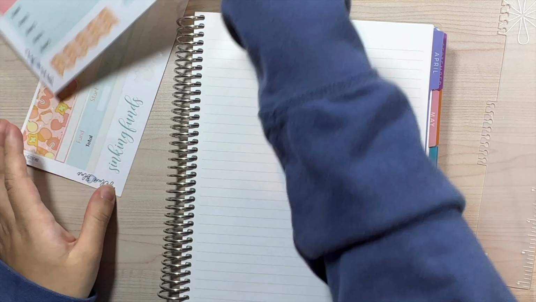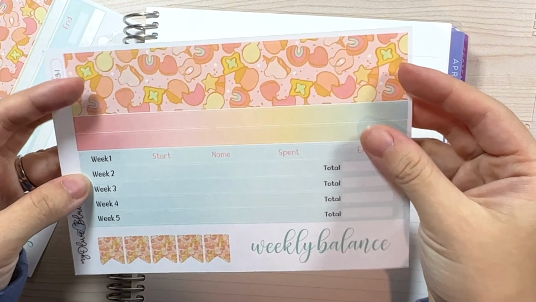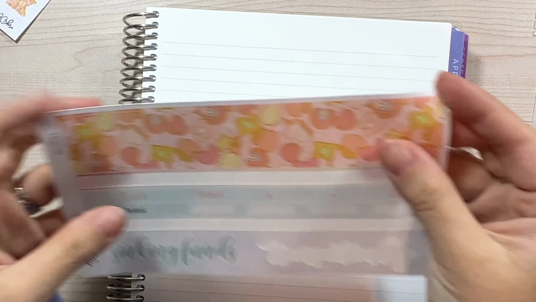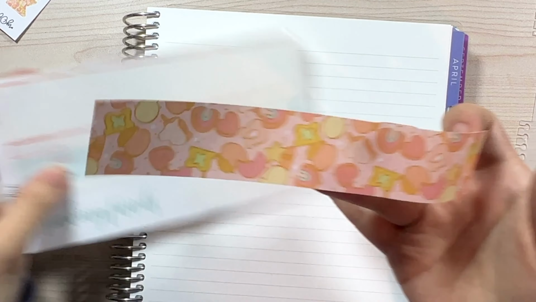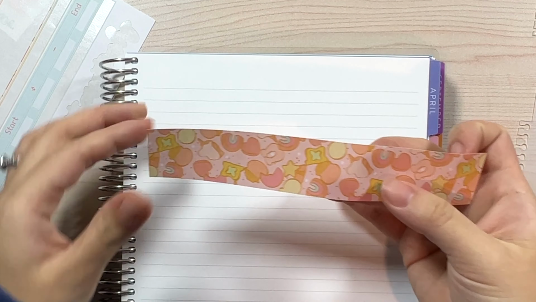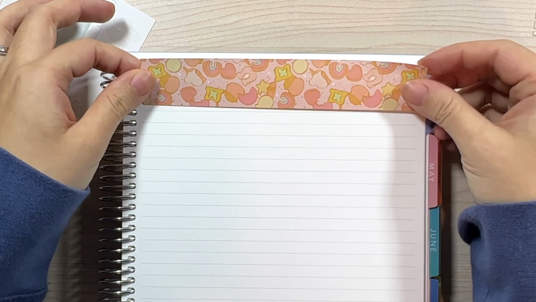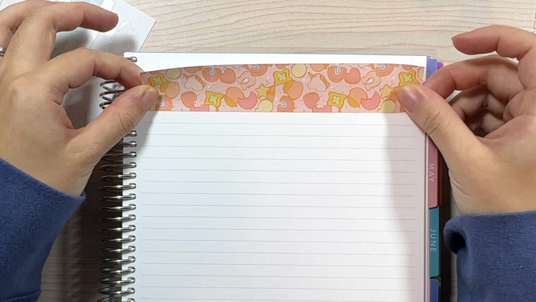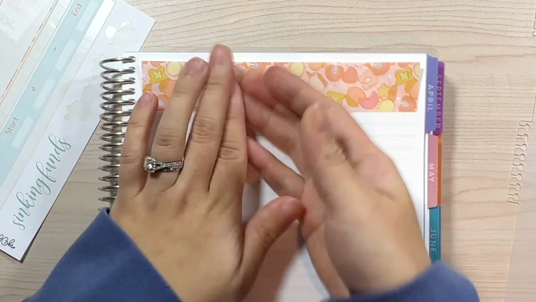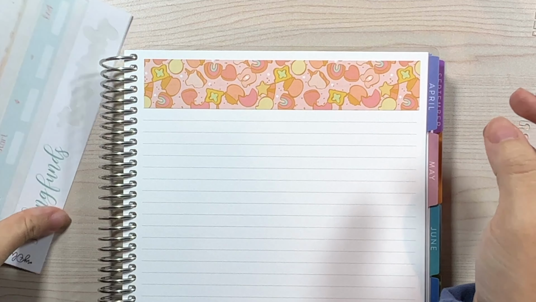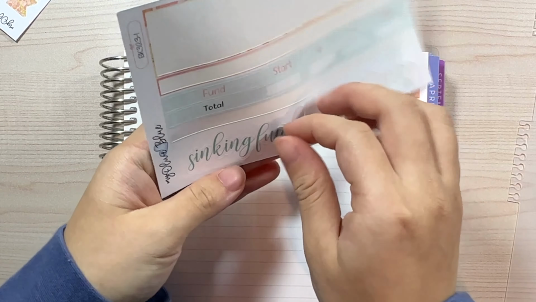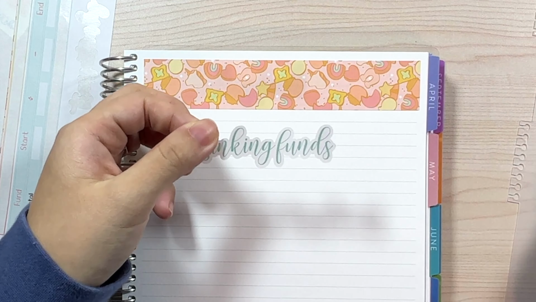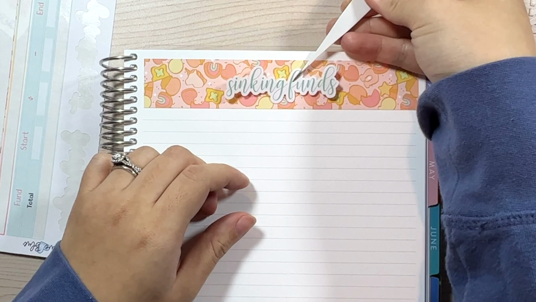And now for the sinking funds. I guess we'll just start at the very top. Usually this is the Lucky Charms print. This is so pretty. It's a muted one, but I definitely have the vibrant rainbow one incorporated for this month too, because I couldn't leave it out. Lucky Charms, colors of the rainbow, I really wanted to incorporate that design as well.